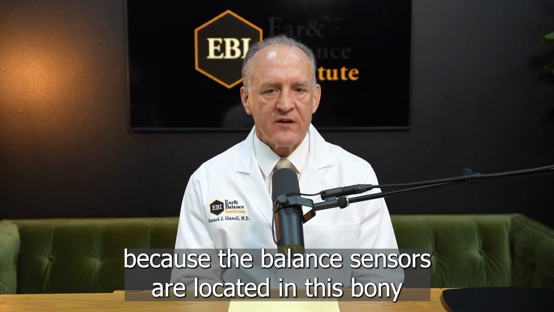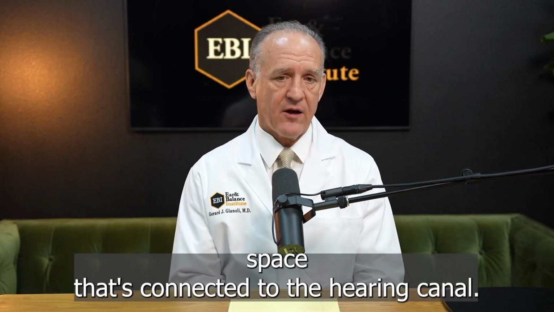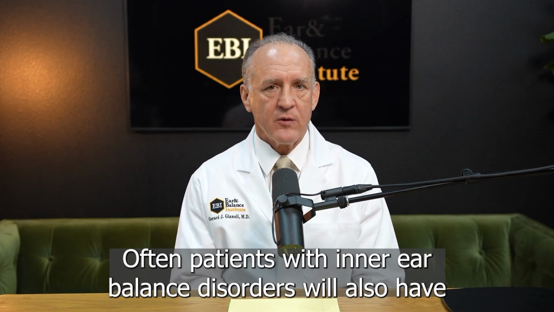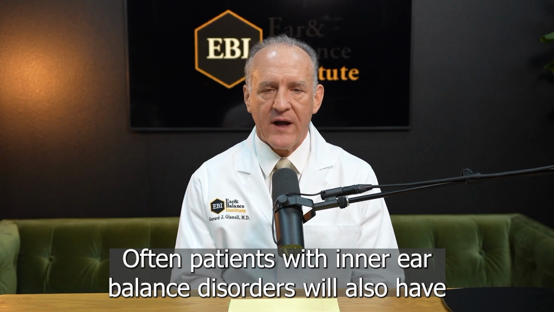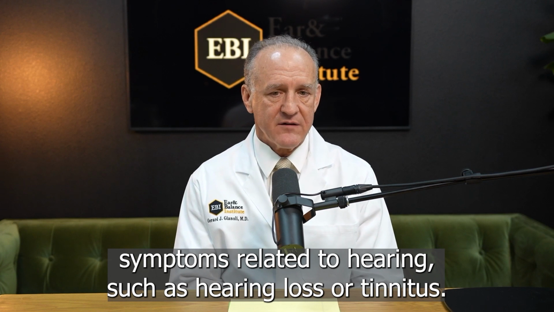Because the balance sensors are located in this bony space that's connected to the hearing canal, often patients with inner ear balance disorders will also have symptoms related to hearing, such as hearing loss and tinnitus.